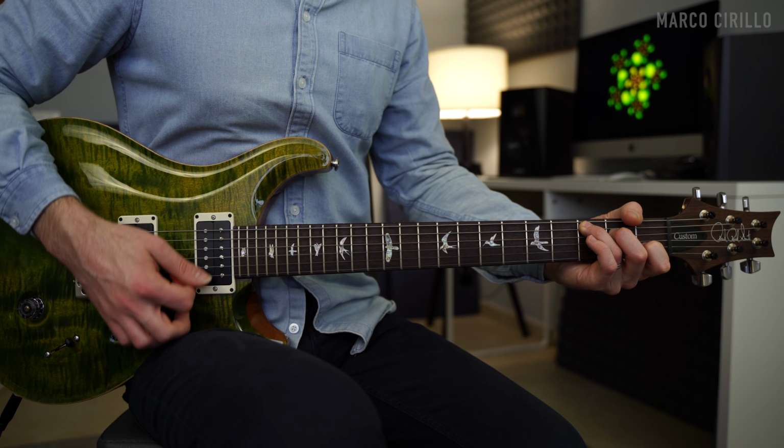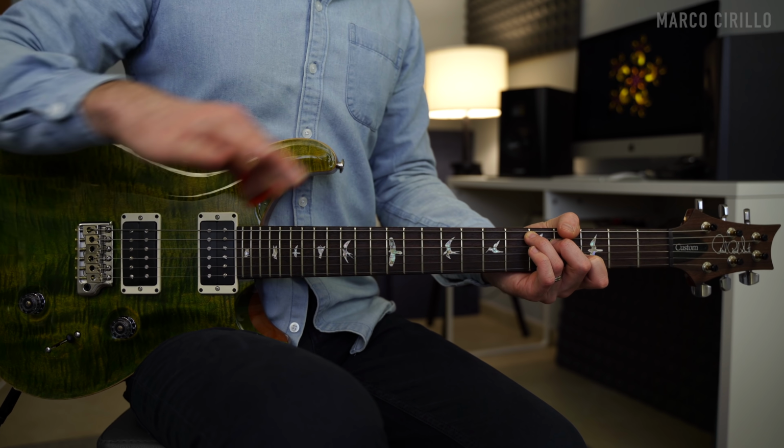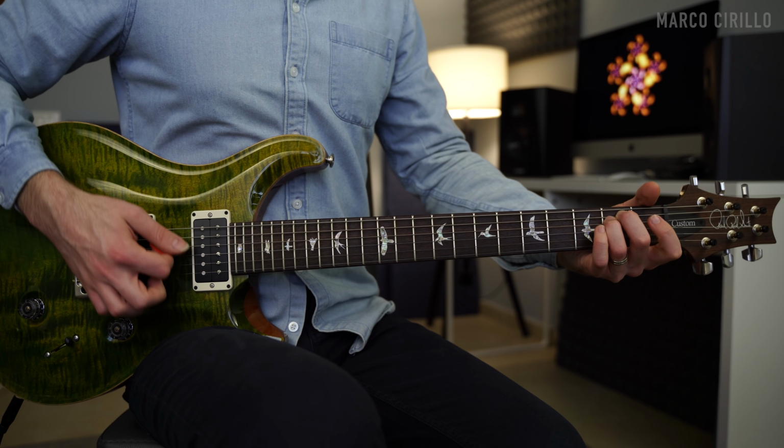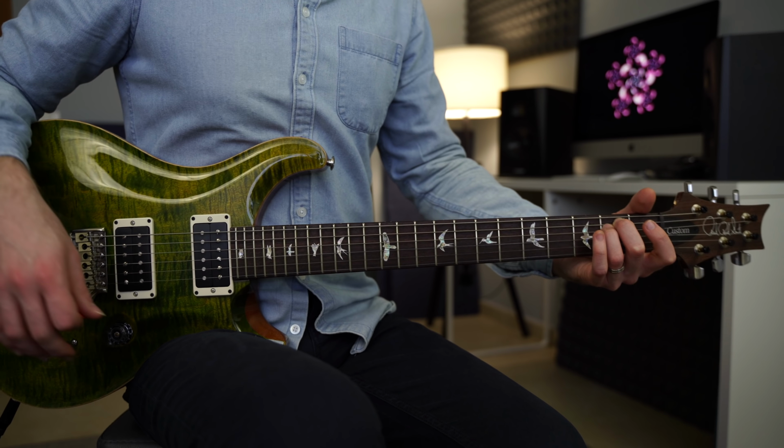And of course, guys, you can then add the E minor chord, which is going to give a structure to the chord progression, so we kind of move away from the endless chord 4 and chord 5, and we finally resolve to the E minor chord.